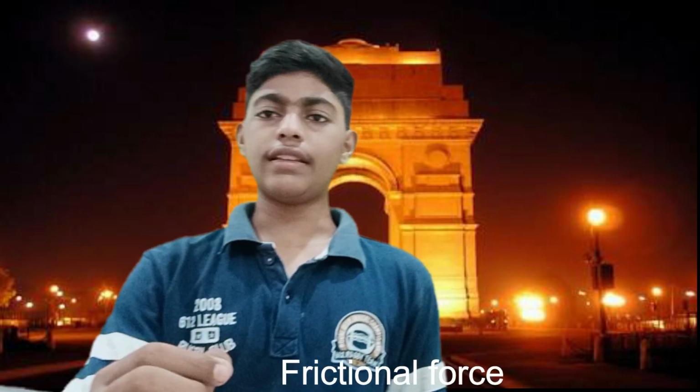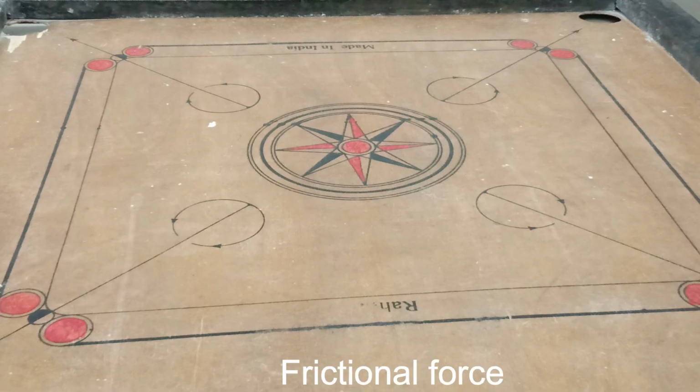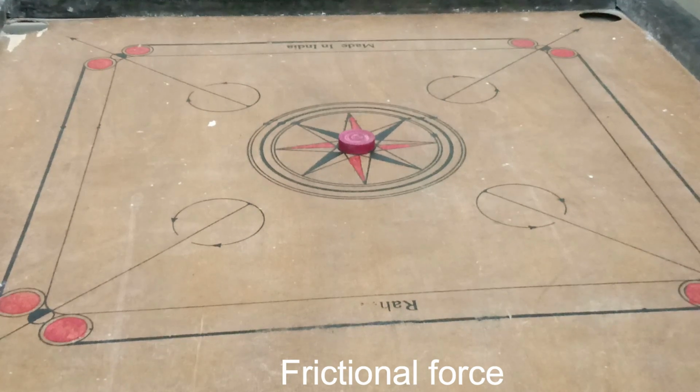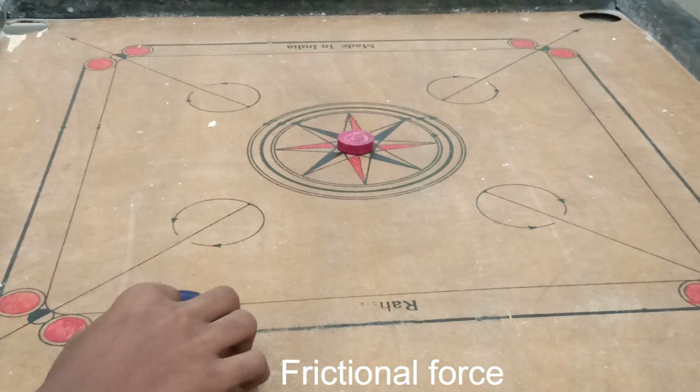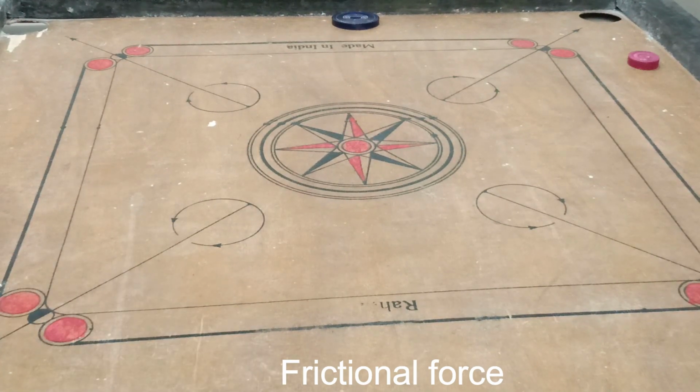When we are playing carrom board, we are sprinkling powder like maida. That powder helps to shoot a target very easily. If there is no powder, then what will happen, guys? The coin does not move. Let us see that. You can see the carrom board here, guys. There is no powder on the carrom board. Now I am trying to shoot the red coin. See guys, the coin does not move smoothly.